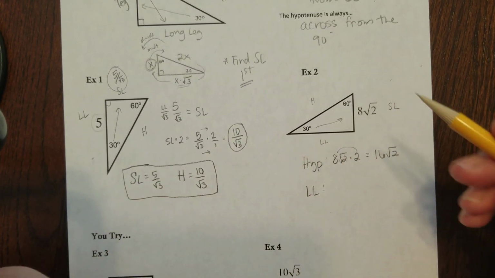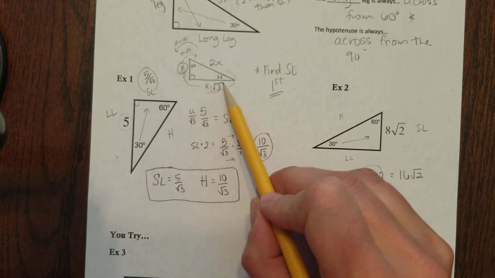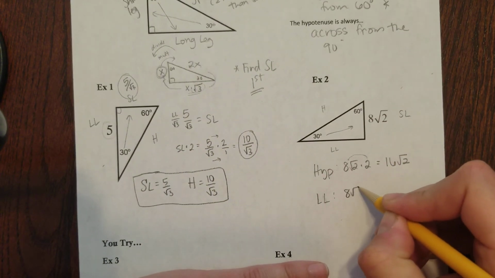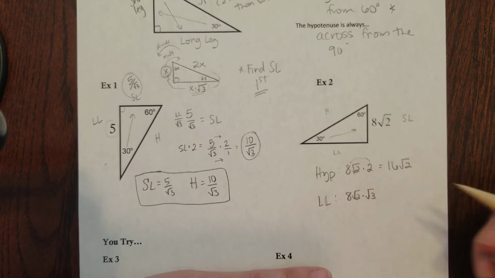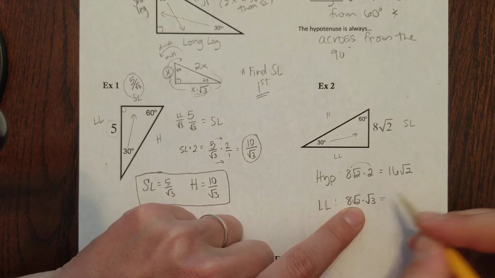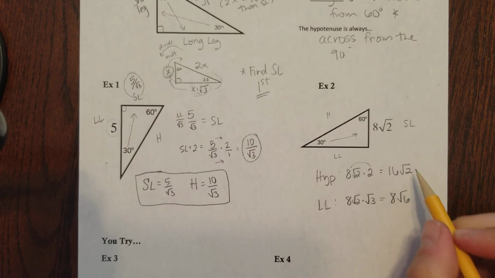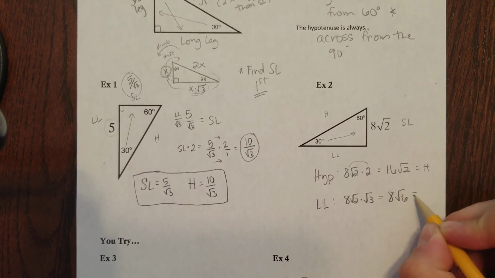we're still getting bigger, so we're still going to multiply, but this time we're going to multiply by the square root of 3. So we have 8 root 2 times the square root of 3. This time, these two are both under square roots, so they can get multiplied. So that would be 8 root 6. All right, so this was our hypotenuse, this was our long leg.